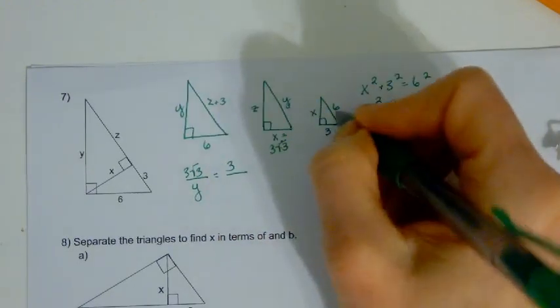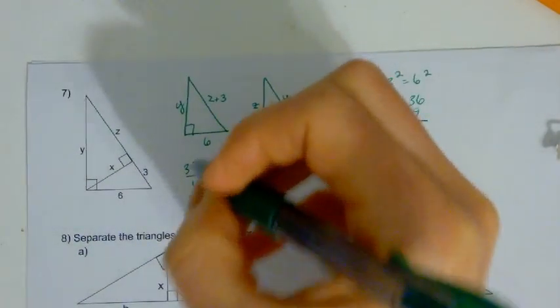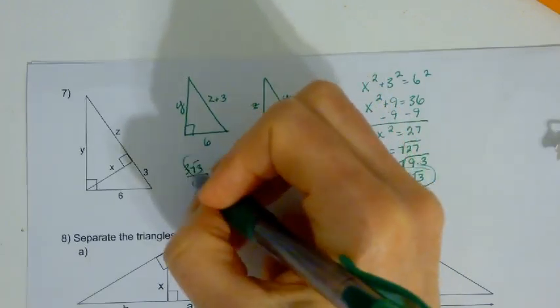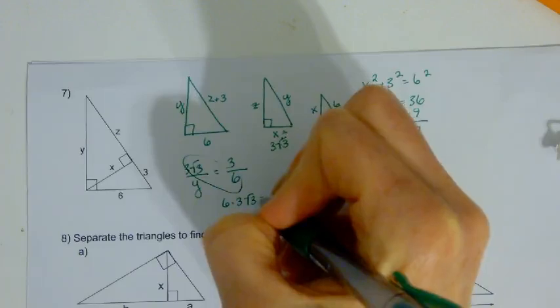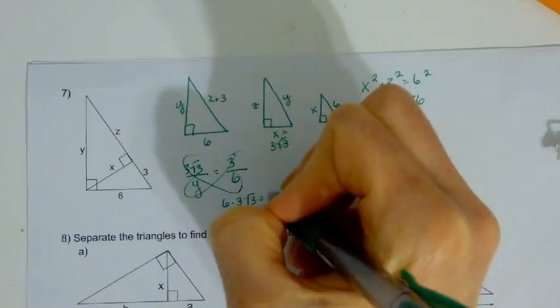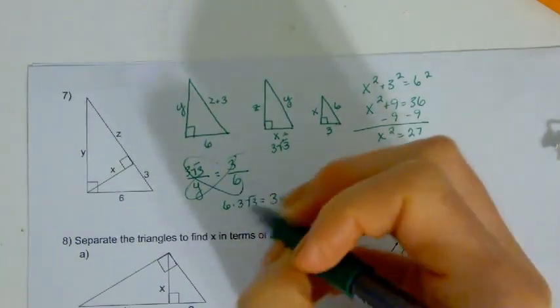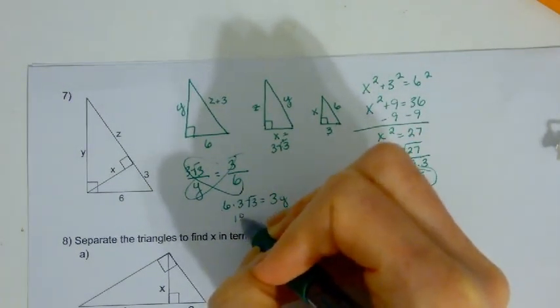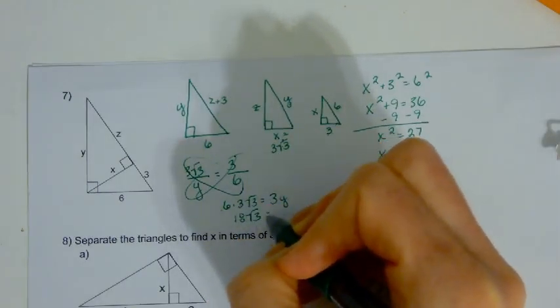So I'm going to cross multiply, and we get 6 times 3 rad 3 equals 3Y. Let's be careful here. 6 times 3 is 18. The numbers on the outside stay on the outside, and that equals 3Y. And now to get Y by itself, I have to divide both sides by 3.